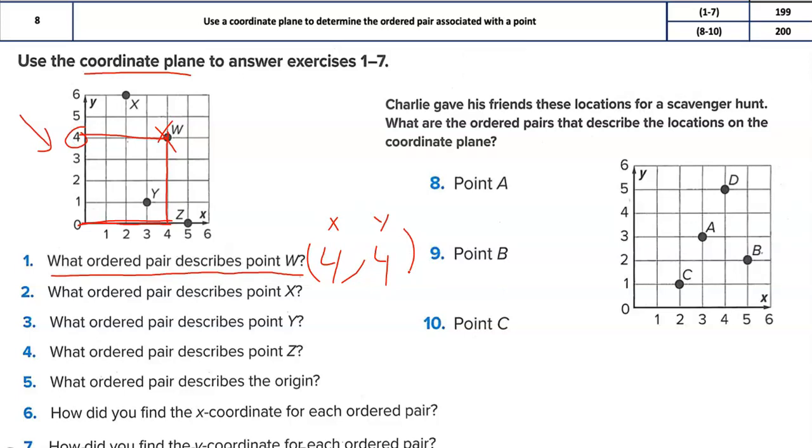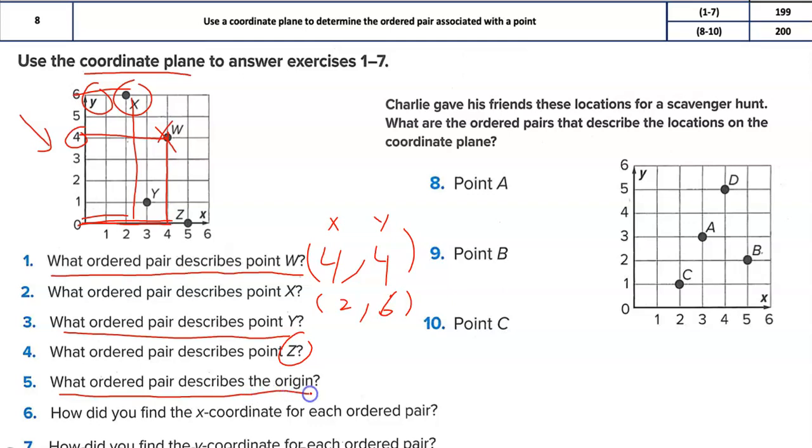What's the ordered pair of X? X is here. Go here, 2. So I write 2. Then I go up until 6. So the y coordinate is 6. What is the ordered pair of point Y? Y is here. You can do it. Z you can do in a similar way. But what is the ordered pair to describe the origin? Origin is number 0. You didn't move along x and you didn't move along y. So the ordered pair is 0 and 0.